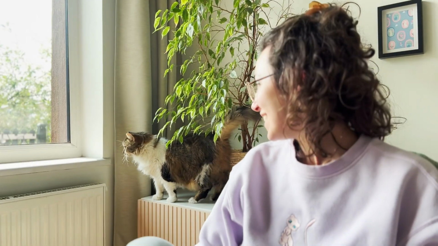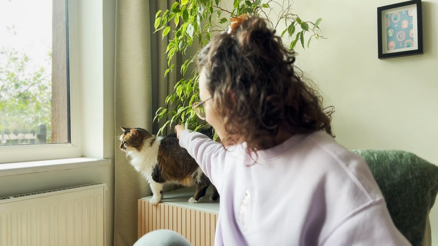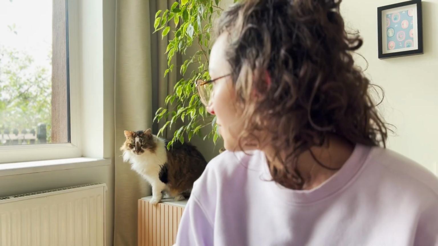Oh, Dixon. Dixon has come to join. Hey Dixie boy. You wanna go out to the sun? He has his own little balcony right there. He likes to go. So I'm gonna let him free in a bit.